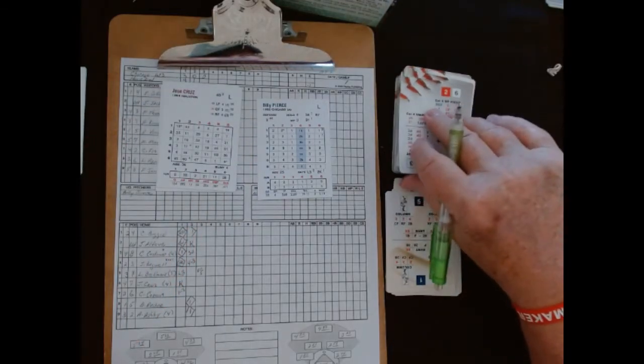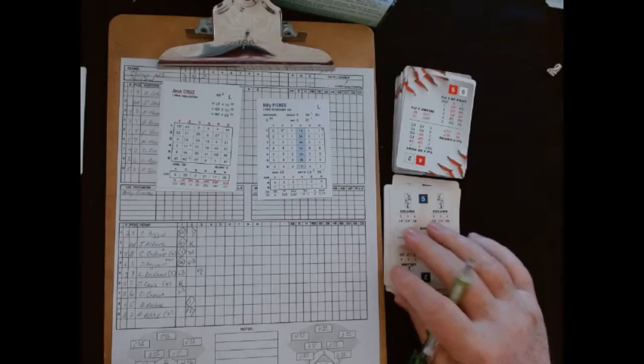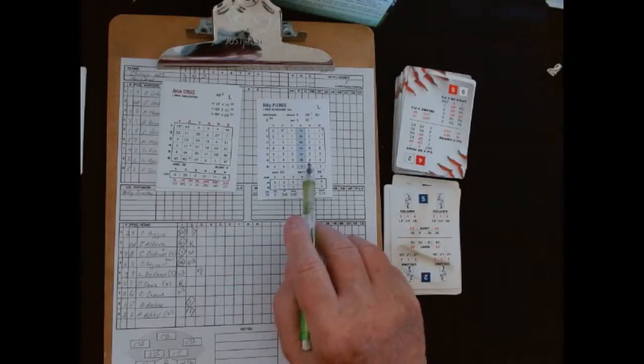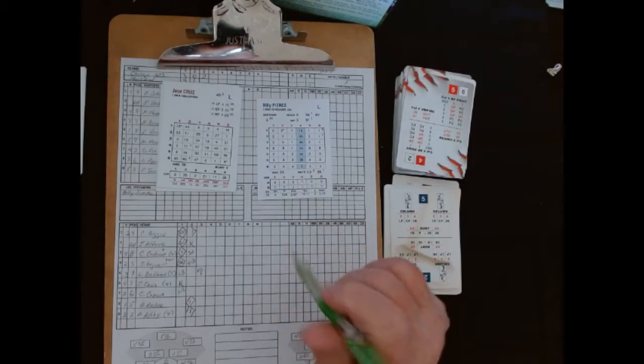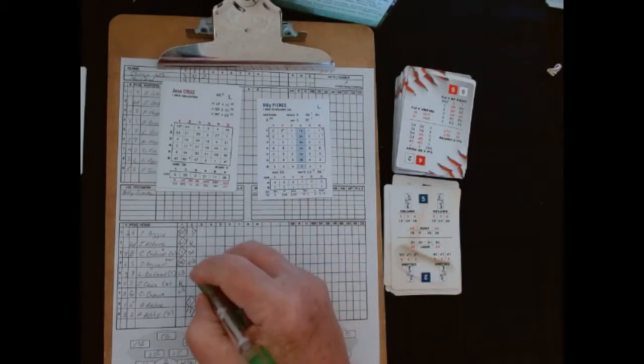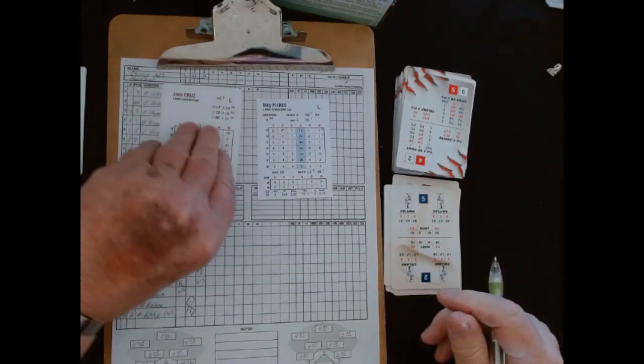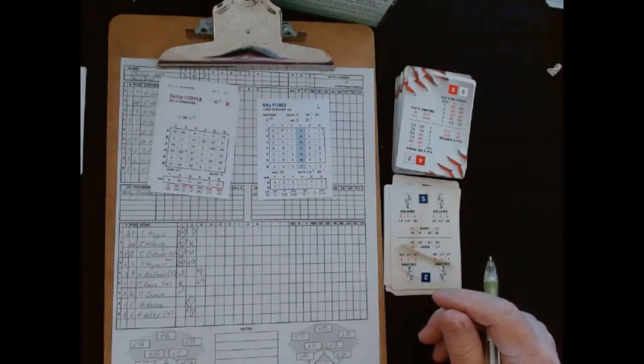Okay, Jose Cruz. 5-6 is 1, and down to 5 is 4, so that's 4 on the 5 chart. That's going to be an out. That's a ground ball to the shortstop. Picks it up, fires it over to first, and there's 1 or 2 down.